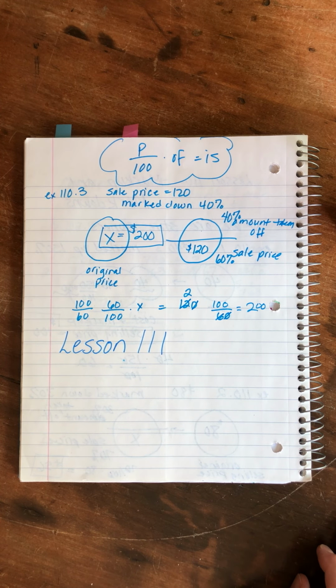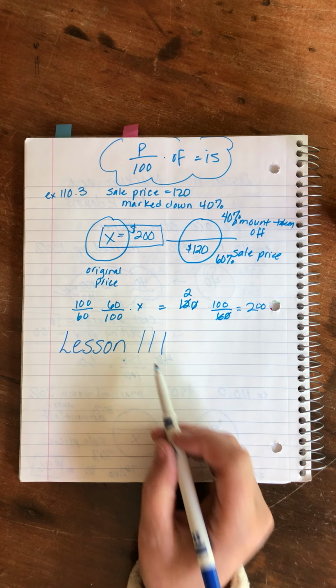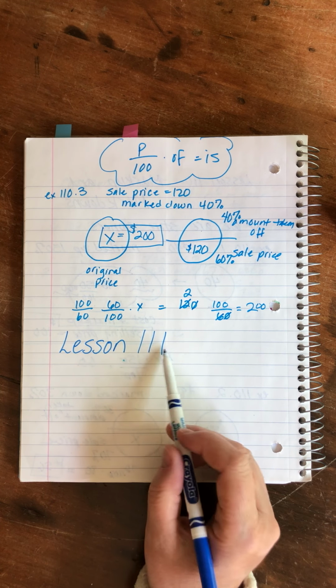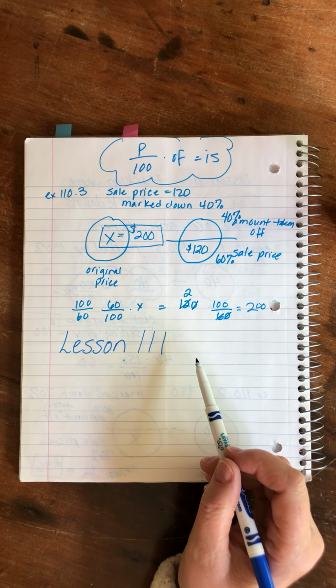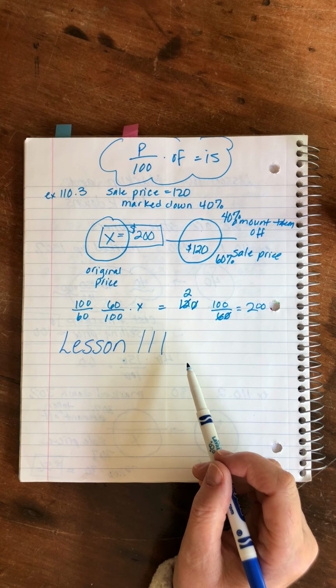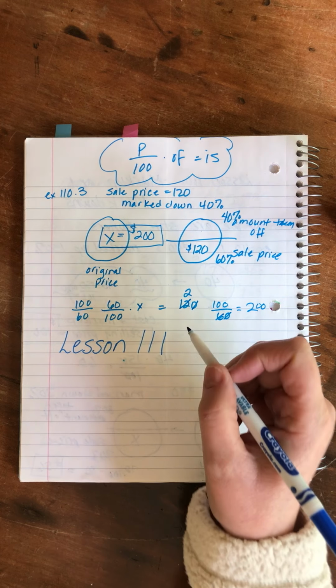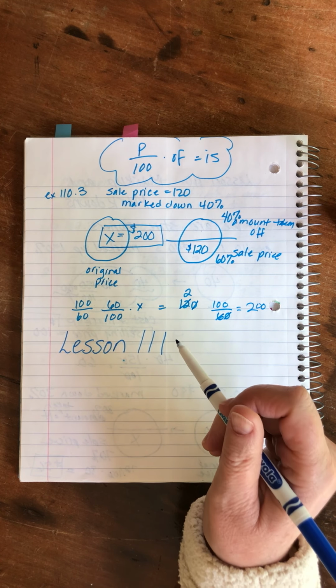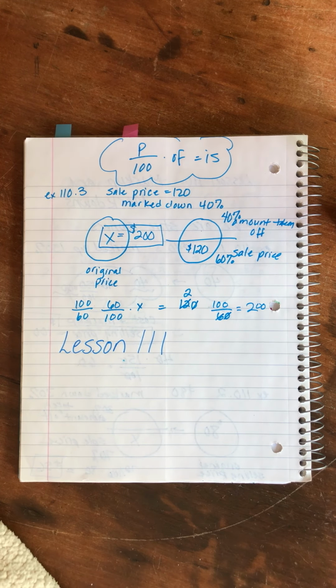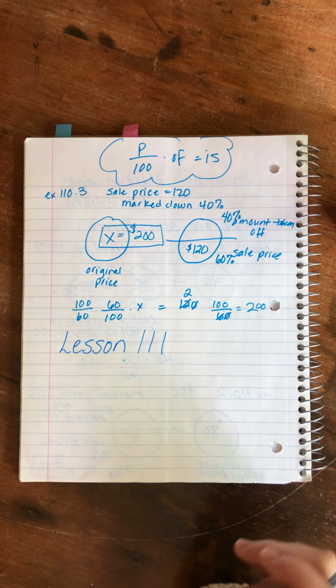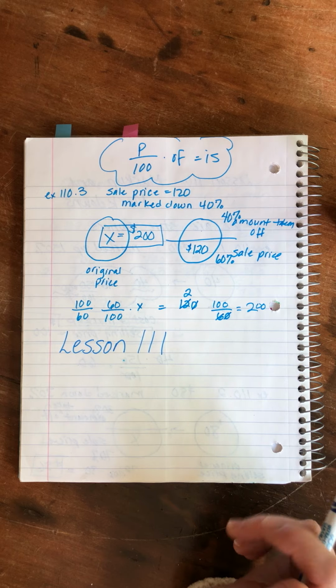Saxon Algebra 1/2, lesson 111. That's an exciting lineup of digits. We're continuing our discussion of business-related math. We've talked about markups and markdowns. We've talked about interest, simple interest and compound interest. And today we're going to introduce two new ideas.